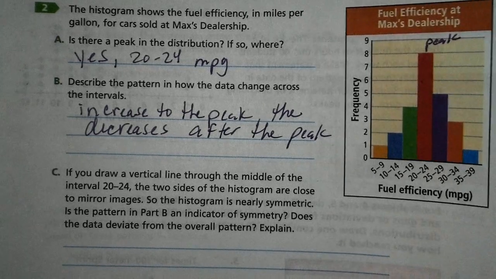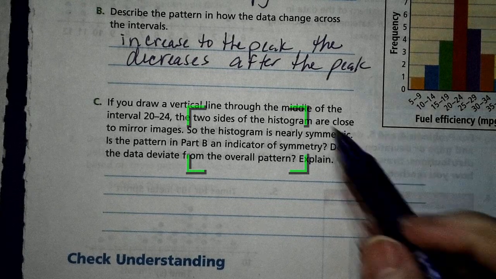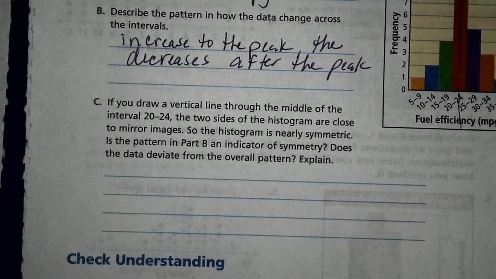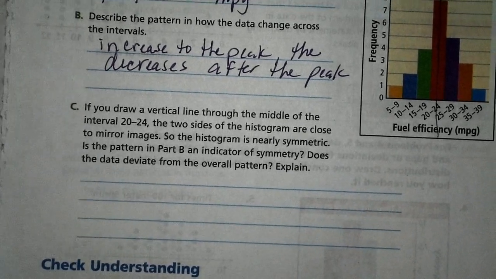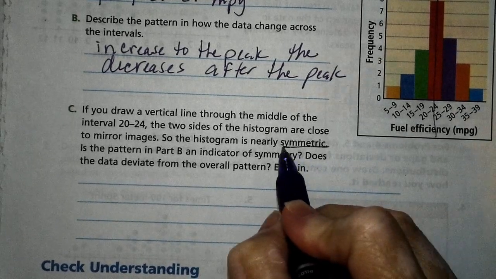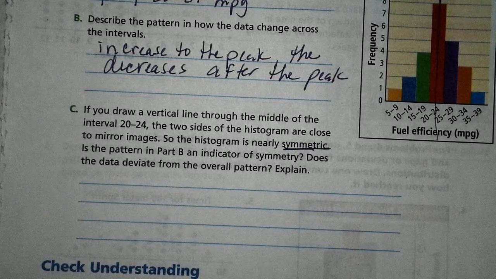So we can also, it says, if you draw a vertical line through the middle of the interval, so if we drew a line here, the two sides of the histogram are close to mirror images. So the histogram is nearly symmetric. So that means that the data on one side and the data on the other are almost identical. Is the pattern in part B an indicator of symmetry? Does the data deviate from the overall pattern?